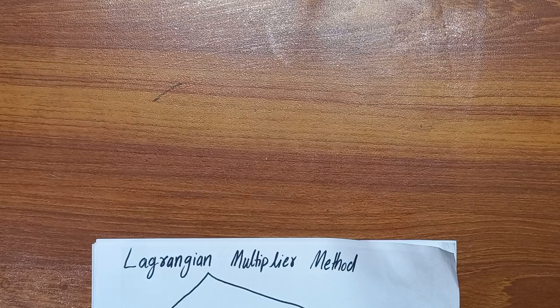Today we will talk about the Lagrangian multiplier method. As we know, when we have constrained optimization, we use two methods: one is the Lagrangian multiplier method and the other is the substitution method. Now we are going to discuss the Lagrangian method.